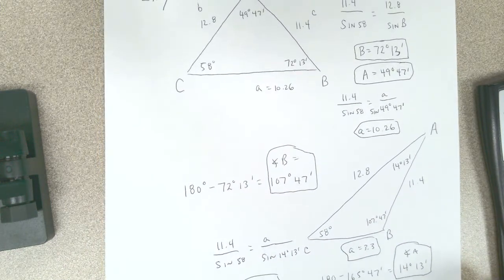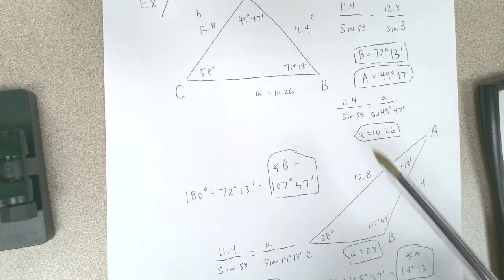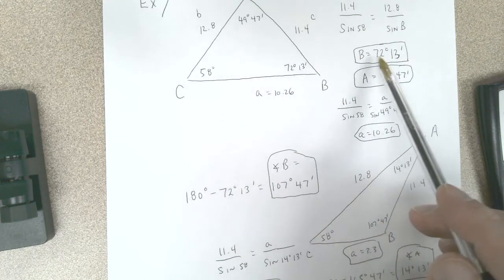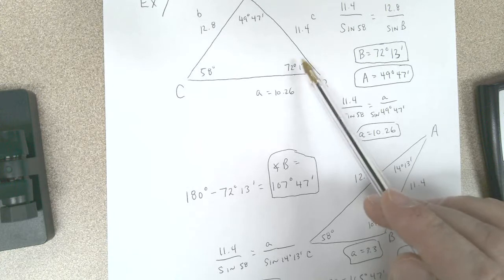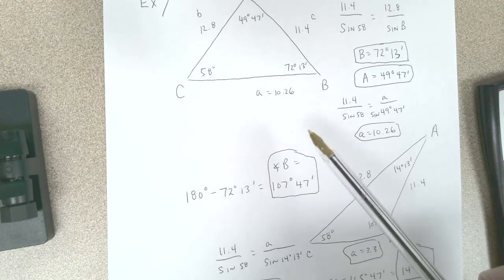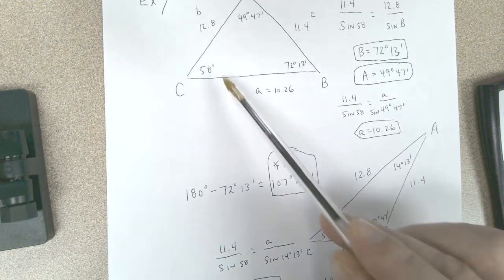Just to give you a quick summary of this problem and what I did. We found the first angle B. We checked to see if the supplement of angle B, that 107 degrees, 47 minutes, would work again with 58.